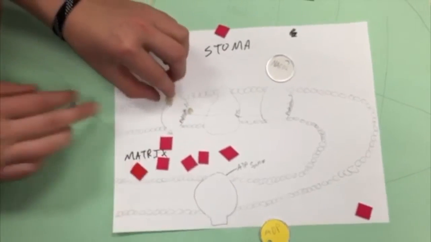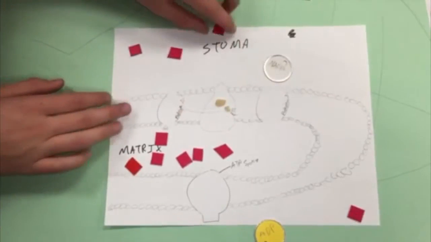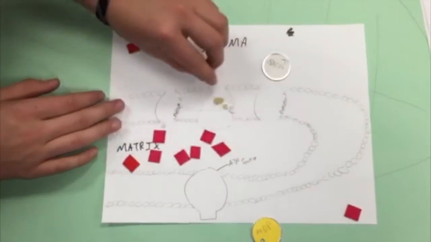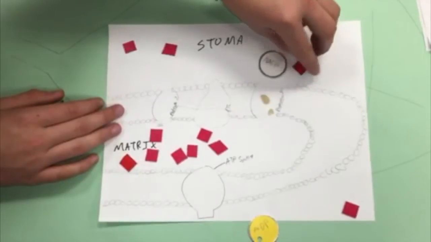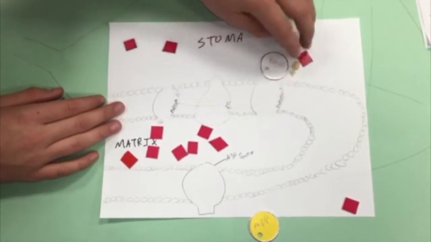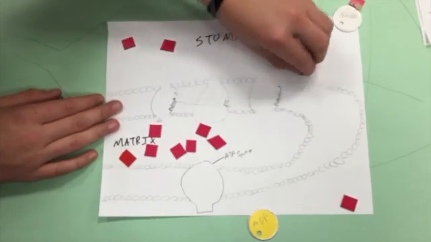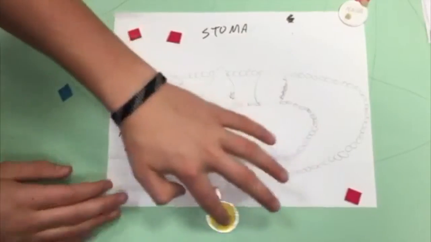The electrons, after getting excited in photosystem 2 by sunlight, move through the ETC, then pumping hydrogens into the thylakoid to create a concentration gradient. Then the electrons regain the energy in photosystem 1. The electrons then help NADP plus bind with hydrogen to turn into NADPH. Lastly, hydrogen diffuses out of the thylakoid, producing ATP.